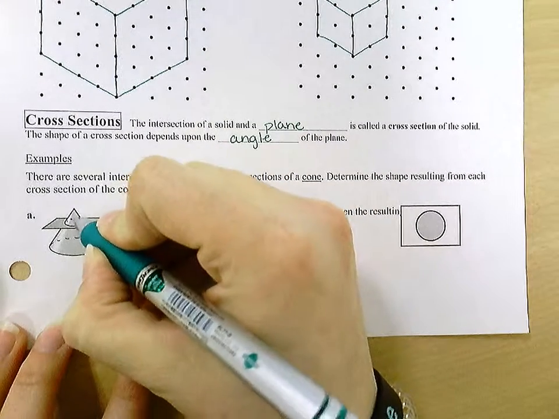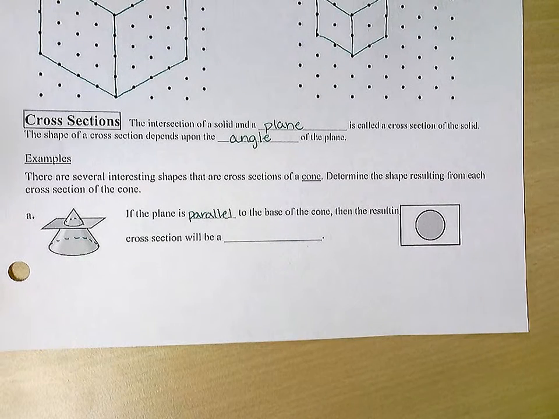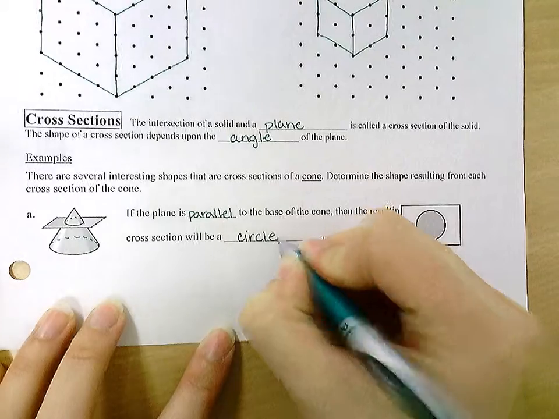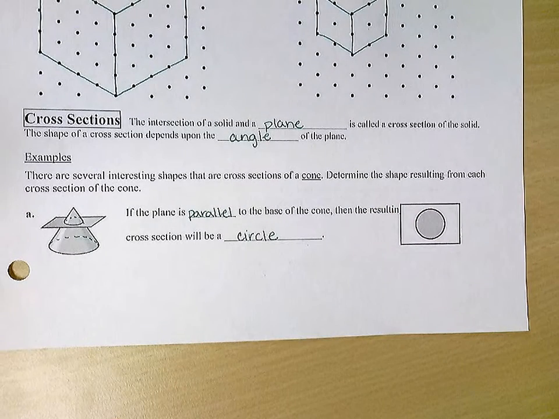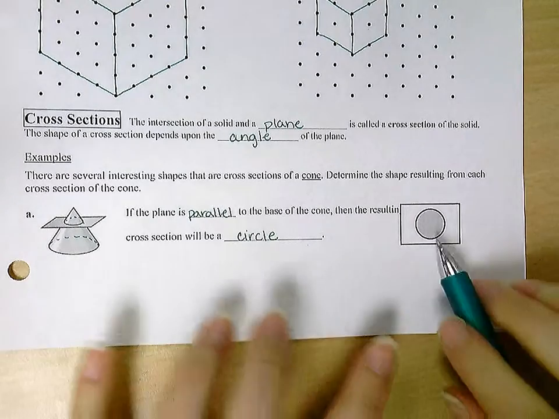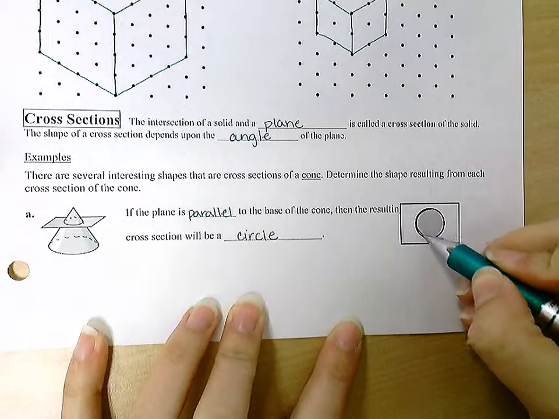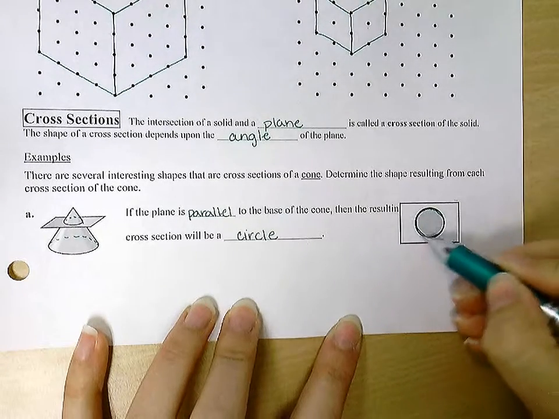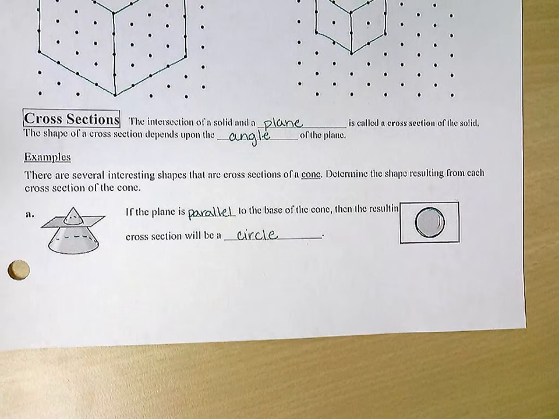So if I take that plane and cut through the cone at that same angle, that horizontal, it's going to make that base shape, which is a circle. Okay, so if I took a plane, cut it through that cone parallel to the base, it creates this shape right here, which is a circle. So you see that plane still, and then that part of that cone right there. Does that make sense? Plane cutting through the cone.